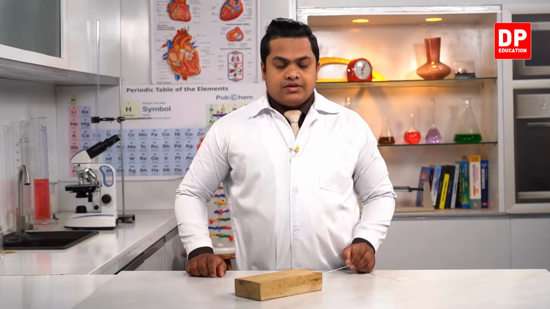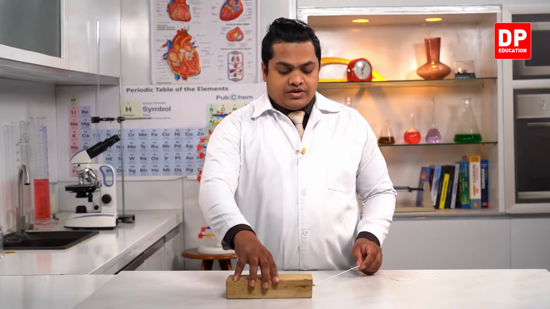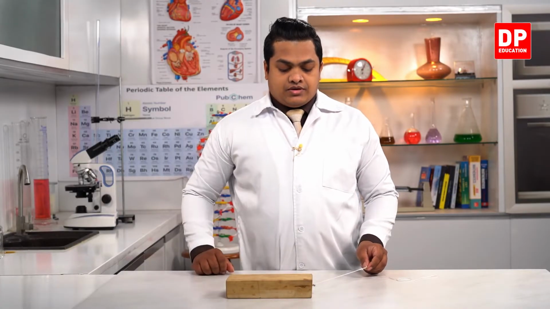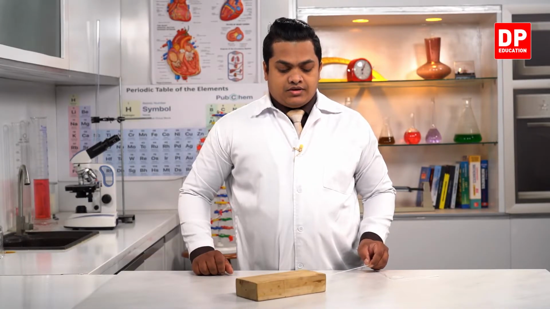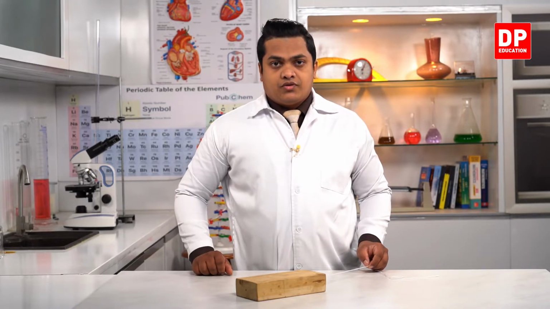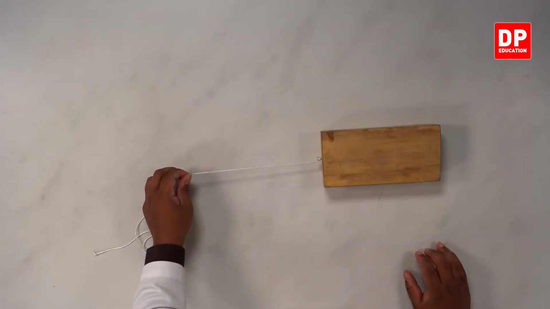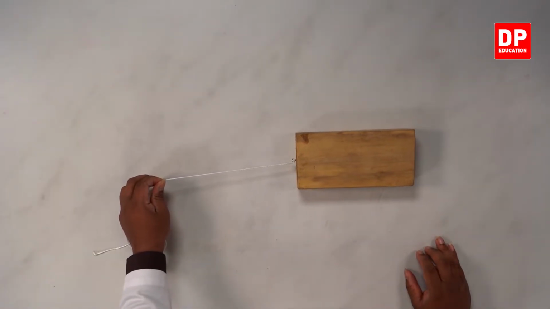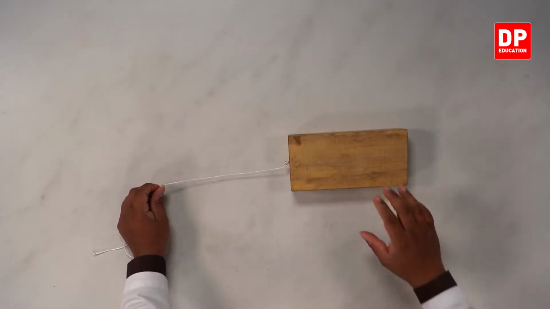See, it's very simple. Towards the force, the wooden block is going to turn. See, it's going towards the direction in which the force is being applied. Okay, so in the earlier case, when I apply the force horizontally like this and pull it horizontally, it's going to move horizontally.